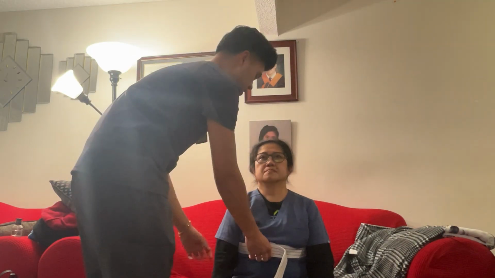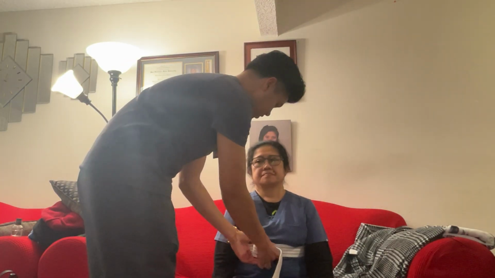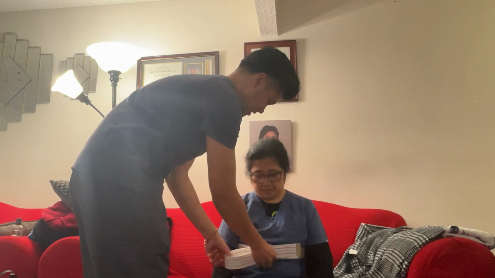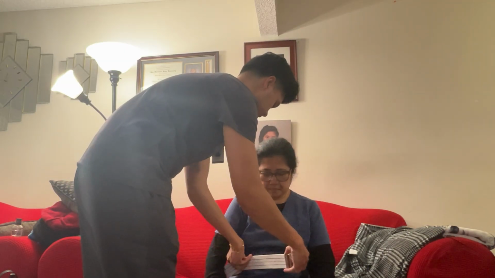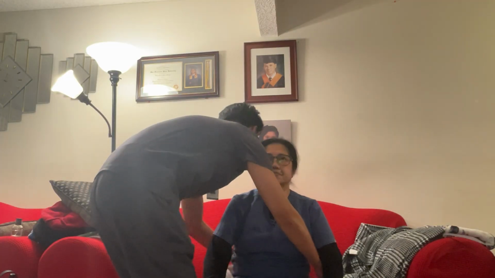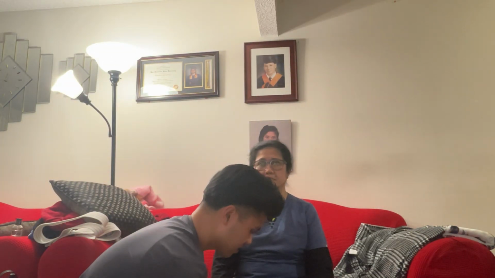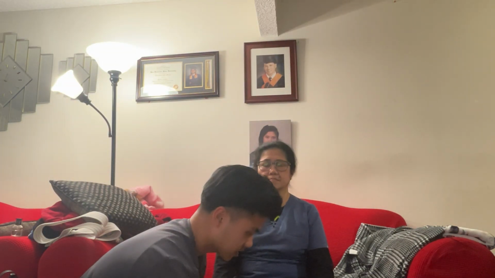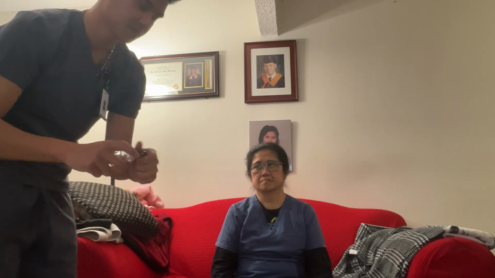Okay. Now I'll be taking off the gait belt and the socks. Is that okay? Okay. So starting with the gait belt. Thank you. Place that to the side, in a safe place. And taking off the socks. And also performing proper hand hygiene before leaving the room.